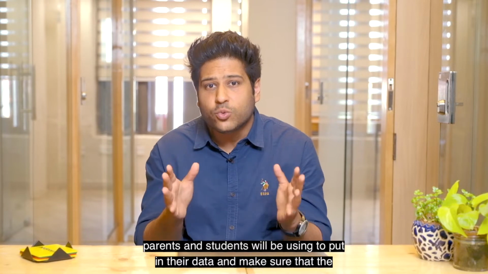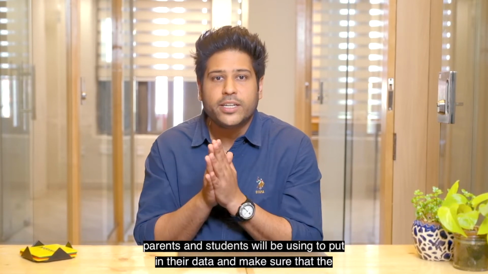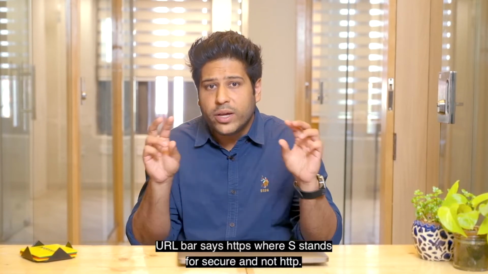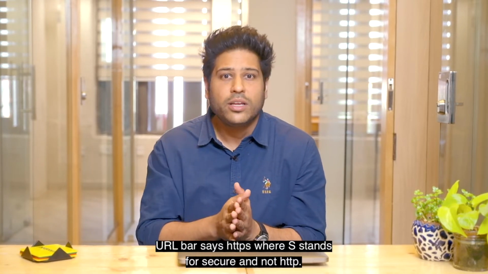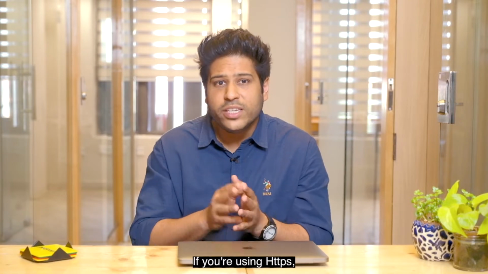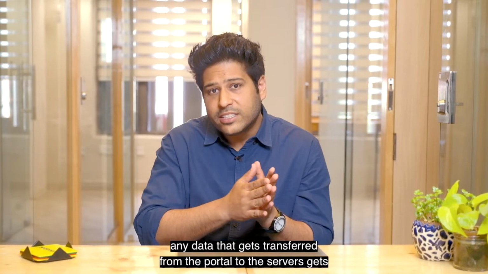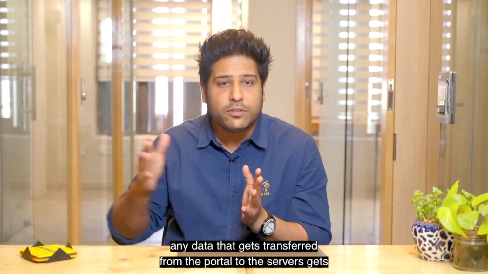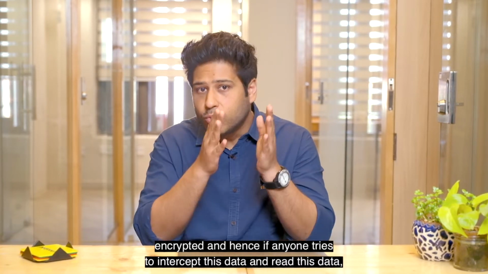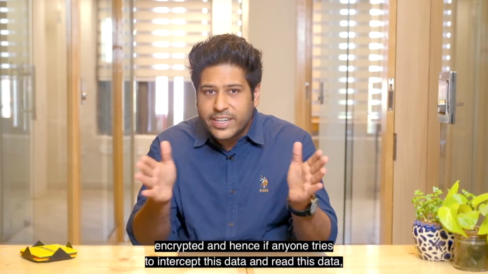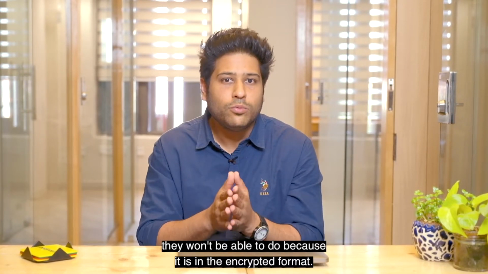The second tip is to check the URL or the address bar of the online tools your parents and students will be using to put in their data, and make sure that the URL bar says HTTPS, where S stands for secure, and not HTTP. If you're using HTTPS, any data that gets transferred from the portal to the servers gets encrypted, and hence if anyone tries to intercept and read this data, they won't be able to, because it is in the encrypted format.